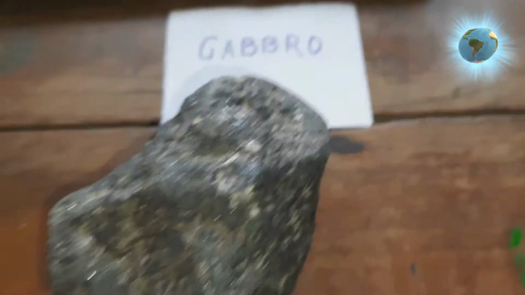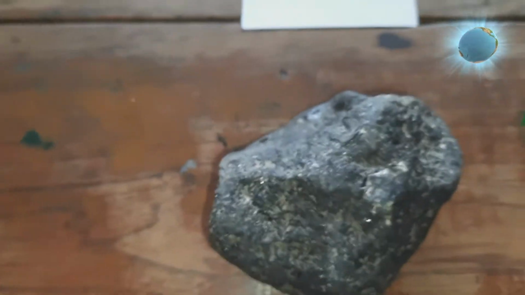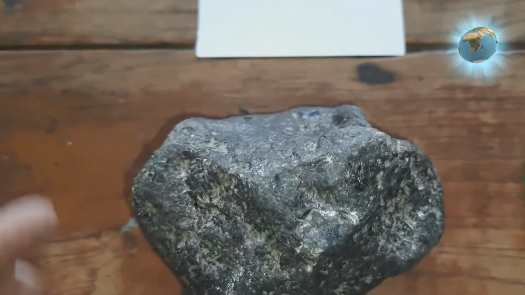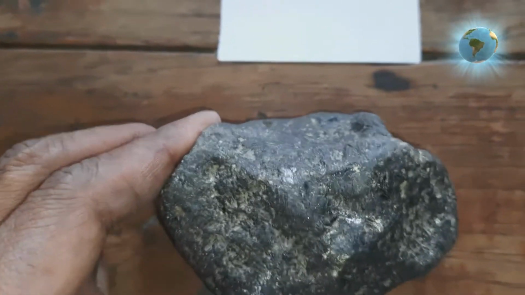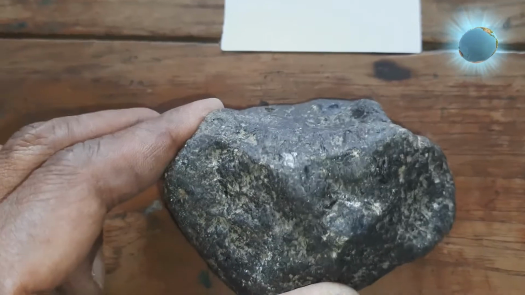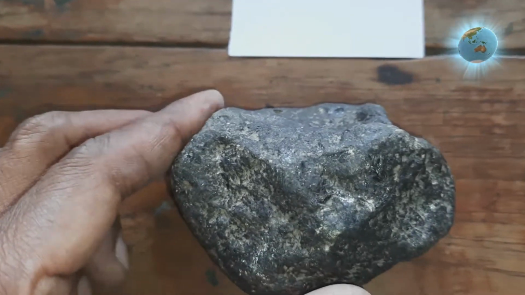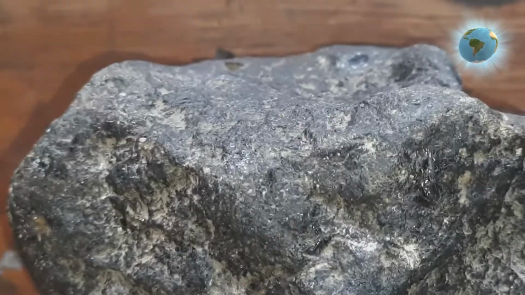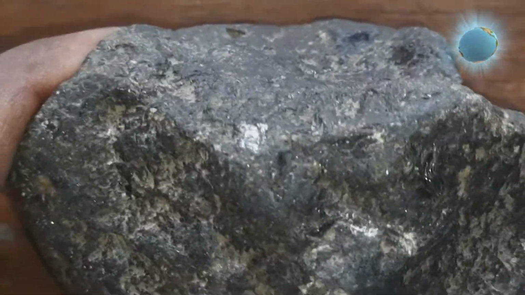These are the coarse minerals. This is Gabbro, right? Well, Gabbro is a plutonic basic rock. See here. Can you see this central mineral shining? I zoom it a little for you so that you can understand. See how this mineral shines.